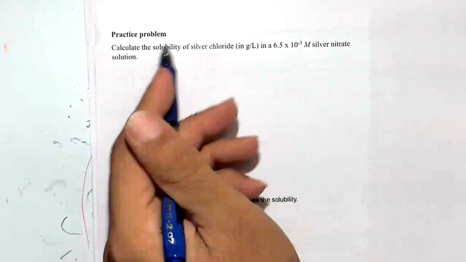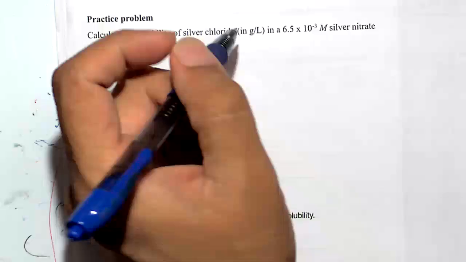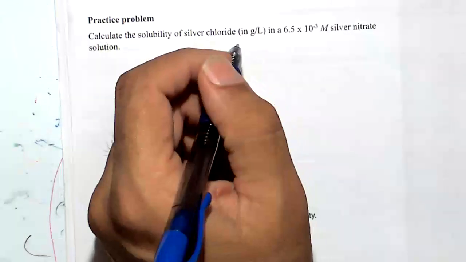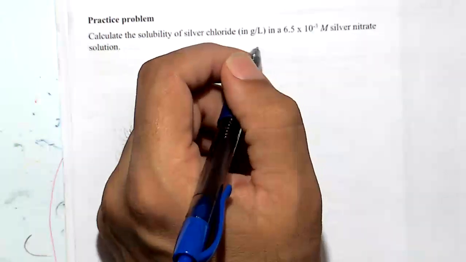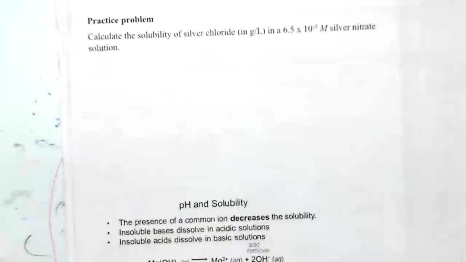And let's go ahead and quickly do that. It's asking us to calculate the solubility of silver chloride in grams per liter in 6.5 times 10 to the minus 3 molar silver nitrate. All right, so how will we do this problem here?